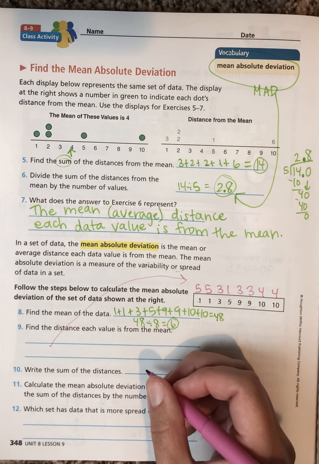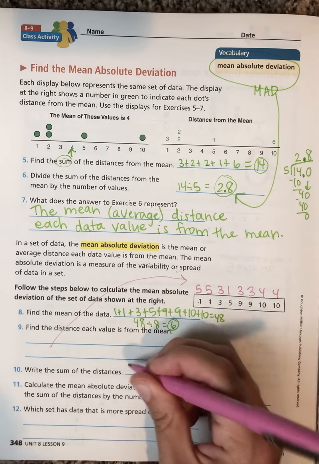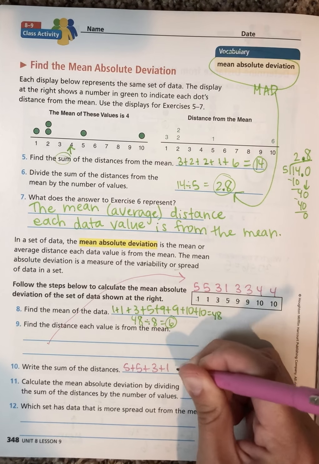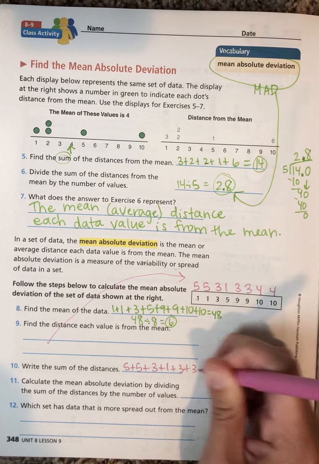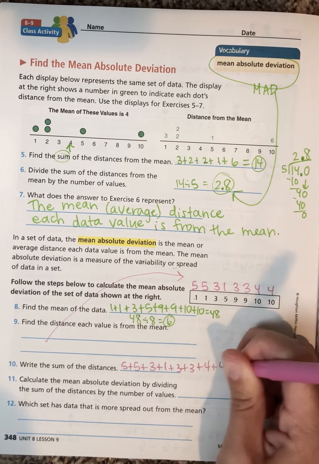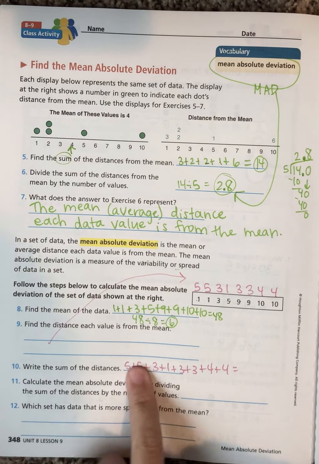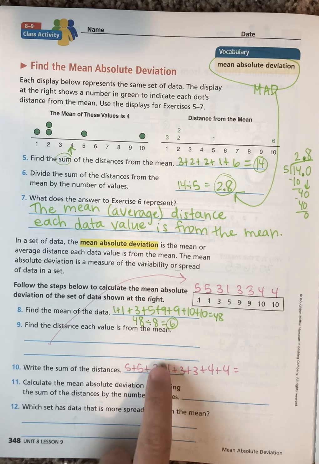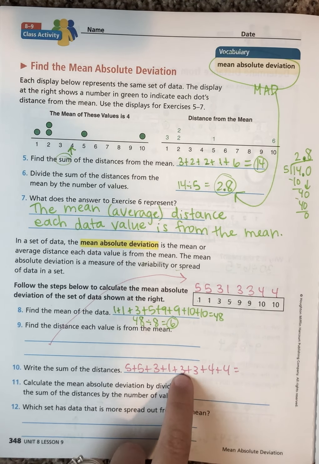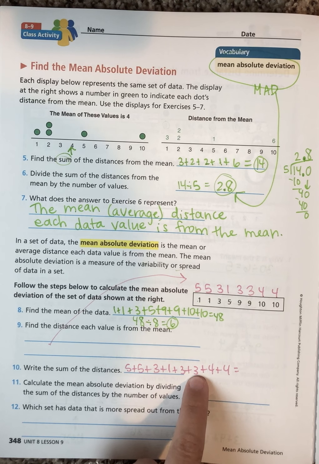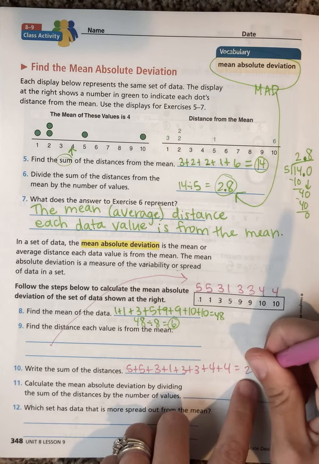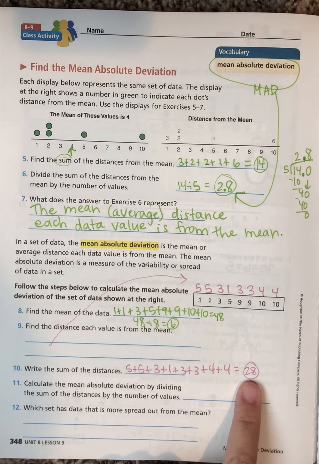Now write the sum of these distances. So we need to add together 5 plus 5 plus 3 plus 1 plus 3 plus 3 plus 4 plus 4. So I know that 5 and 5 is 10. 3 and 1 is 4. So 10 plus 4 is 14. 3 more is 17. 3 more is 20. 4 more is 24. And 4 more is 28. So the sum is 28.